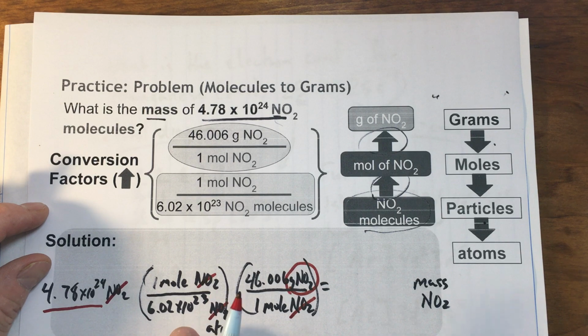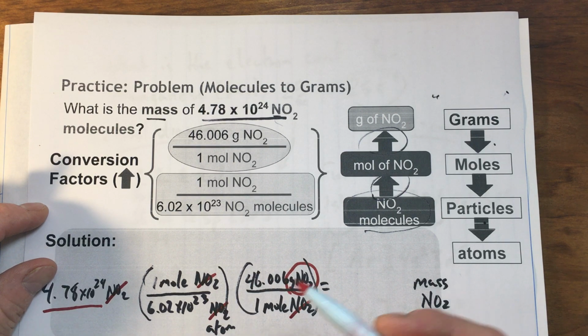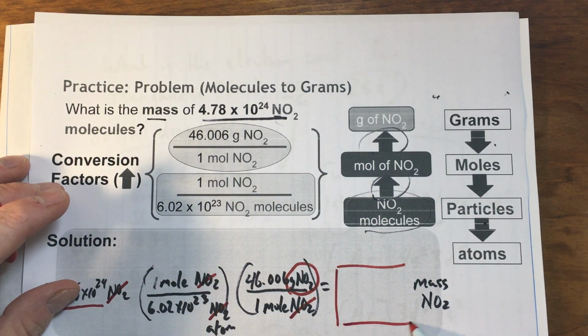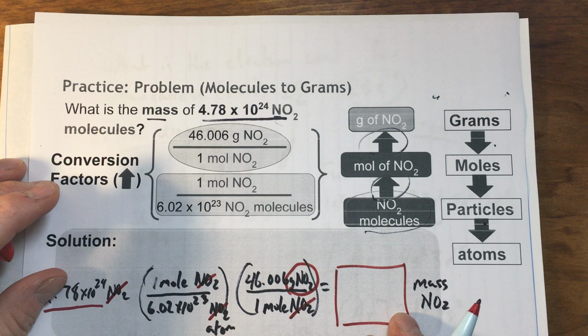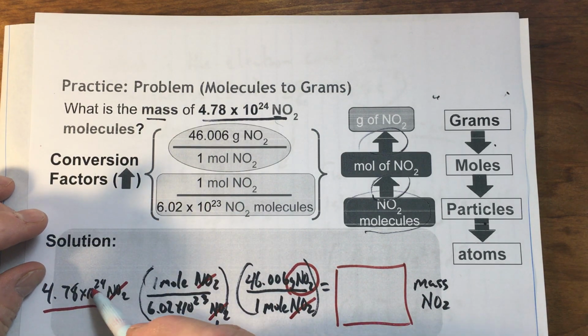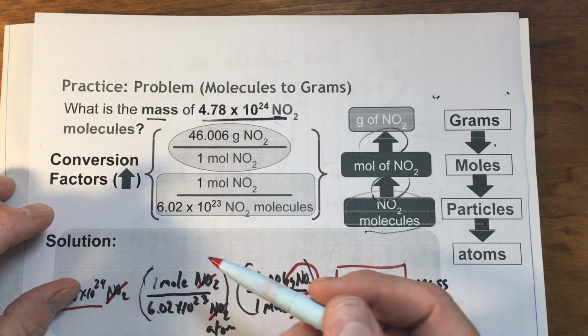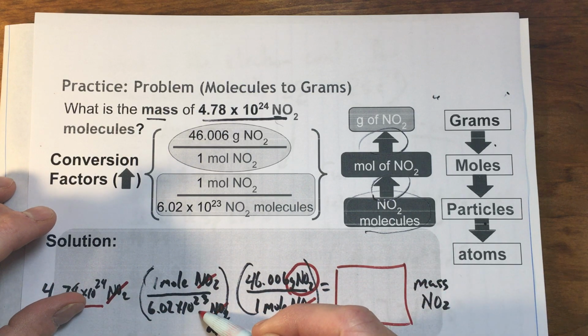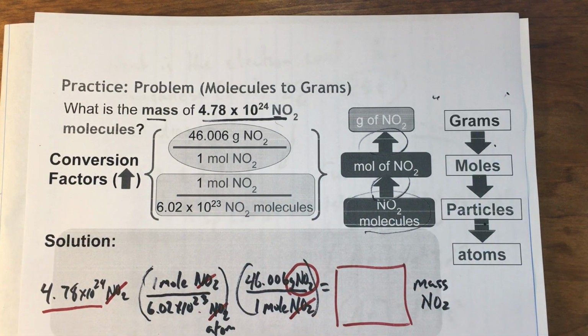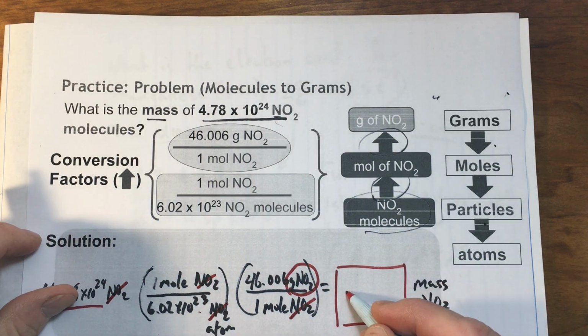That gets a little tricky if you don't have a scientific calculator, and I didn't bring it for this video. I probably should have, but most students suffer not from the math, but from setting up the right equation. So just make sure you enter 4.78 times 10 to the 24th divided by this and hit equals. Then whatever you get from that, you multiply by 46.006, and you would have your answer.